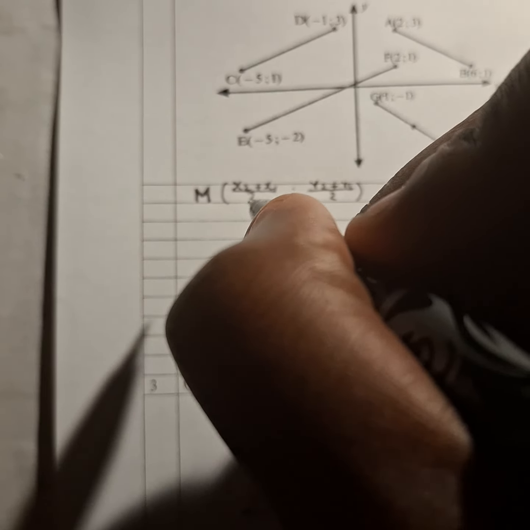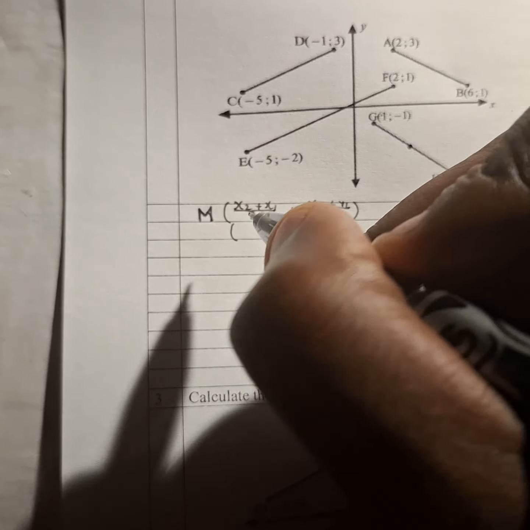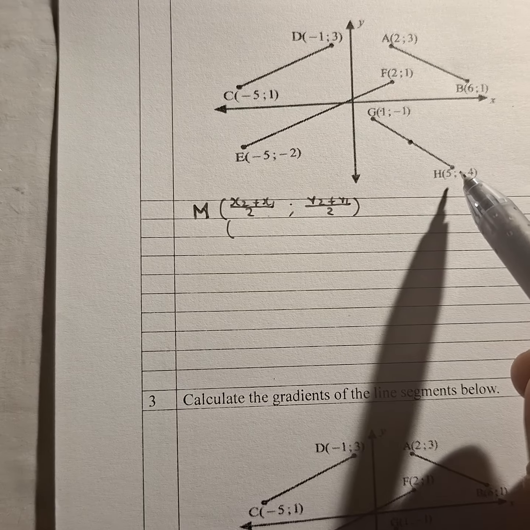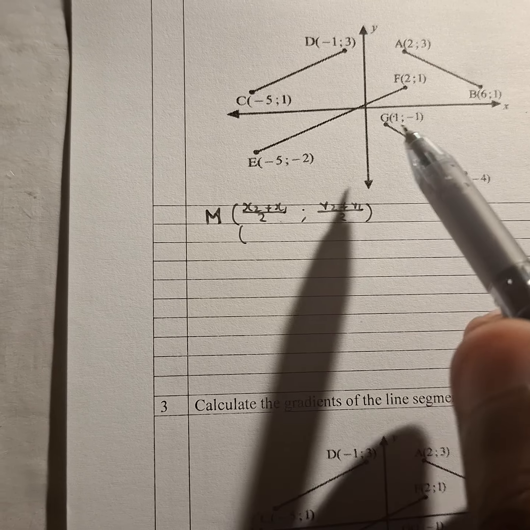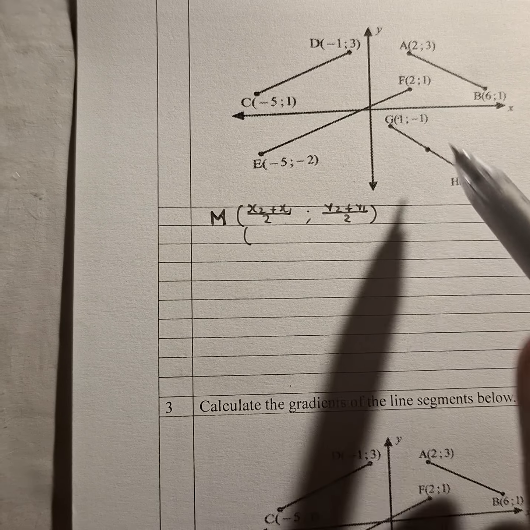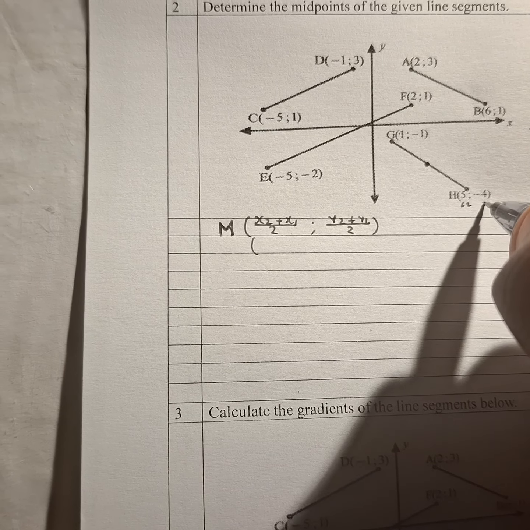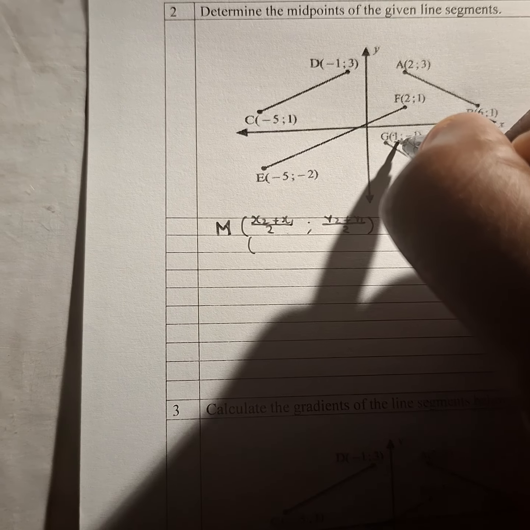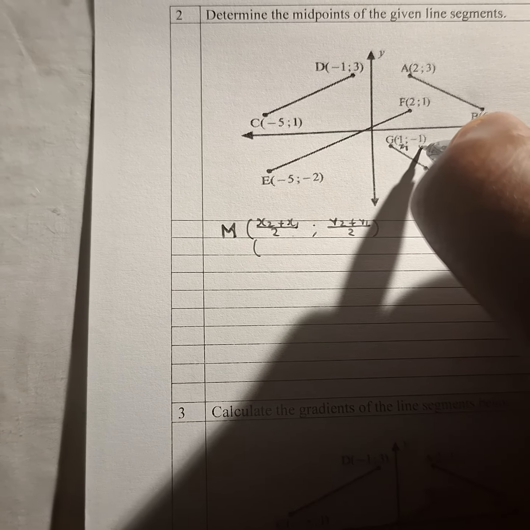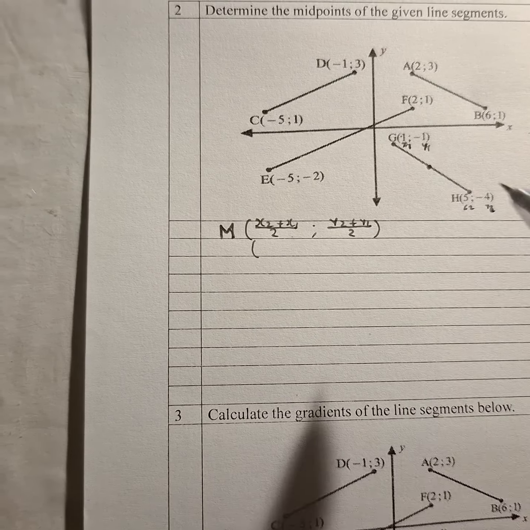So what are the x values that we have there? The x values here are 5 plus 1. Let's say this is x2, y2, so that we assign this as x1, y1. First point, second point.